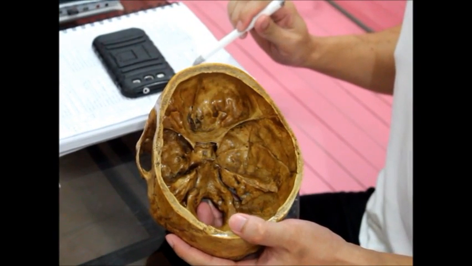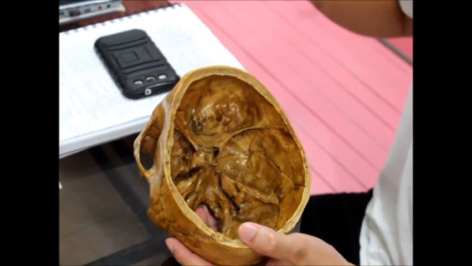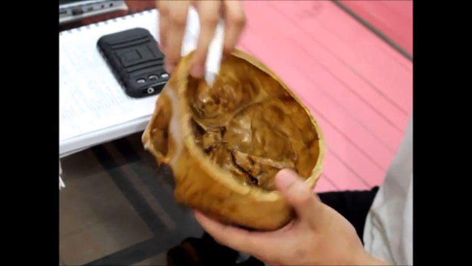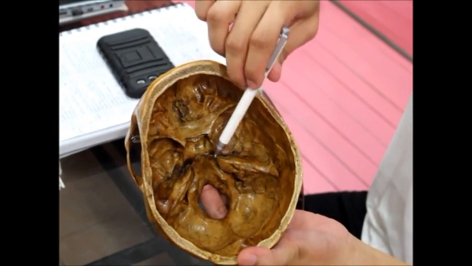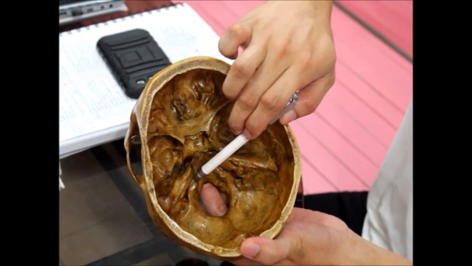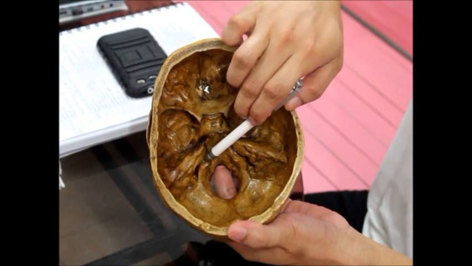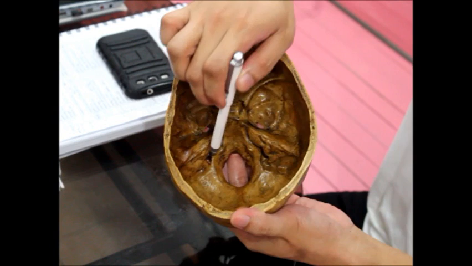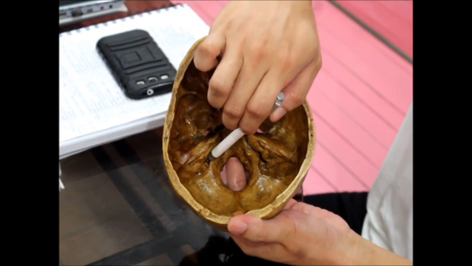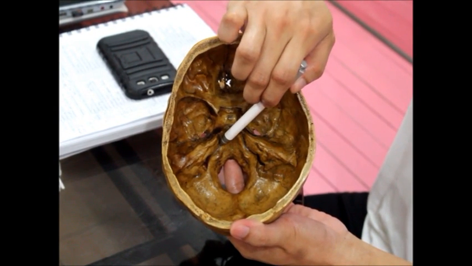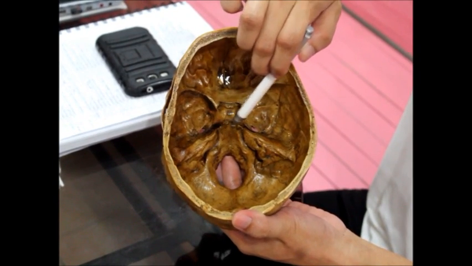Groove for petrosal sinus. The petrosal sinus over here. The reference point is the jugular foramen. Petrosal sinus, left and right.